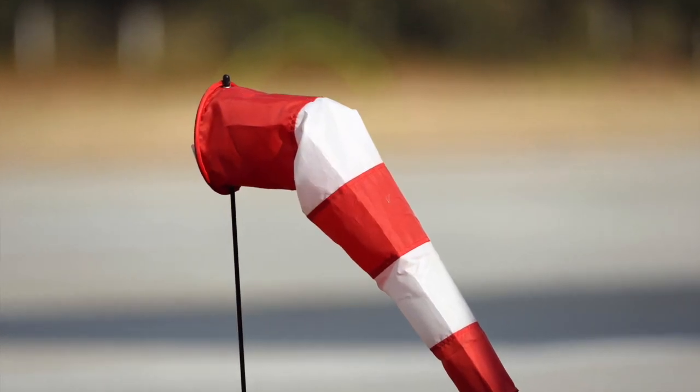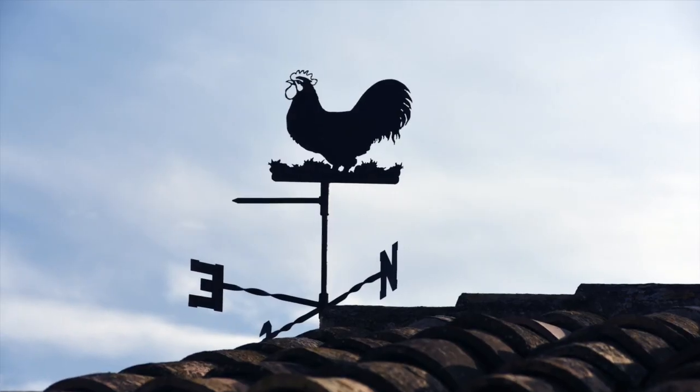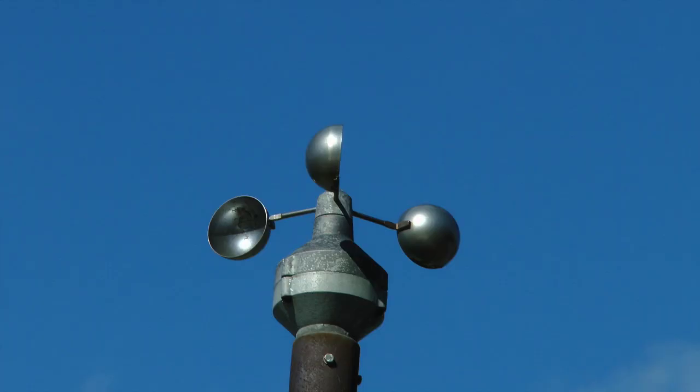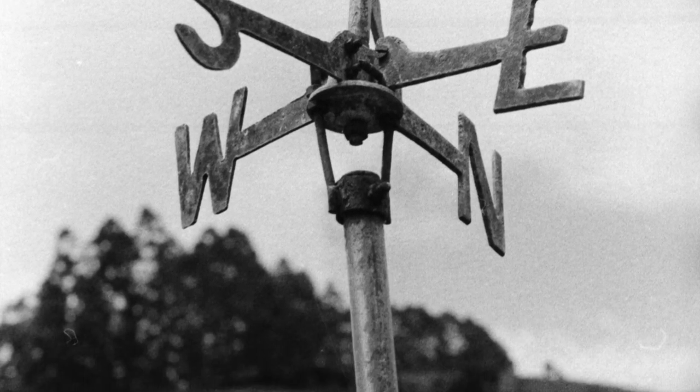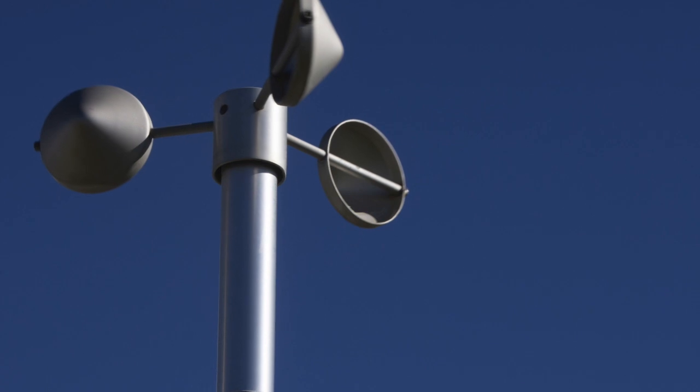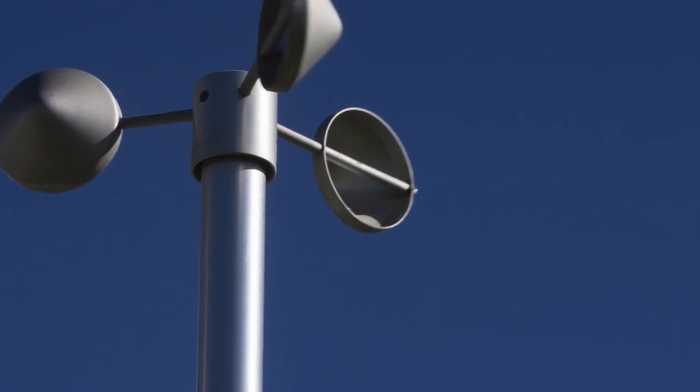Hey everyone, in this video you are going to be learning all about wind speed and direction. First, you will learn about wind speed and how it's measured, and then you will learn about wind direction. Let's get to it. Wind speed is measured by an anemometer.